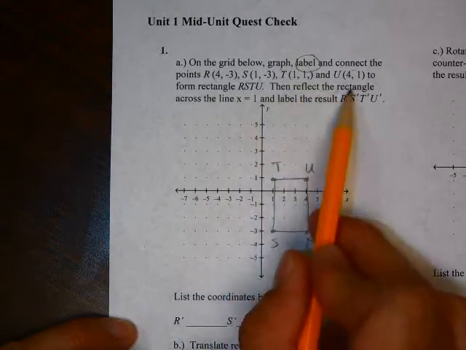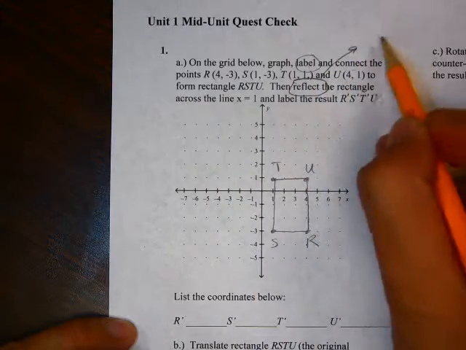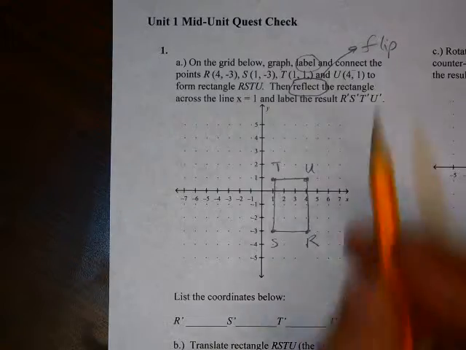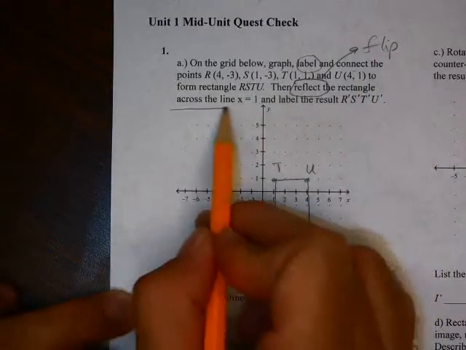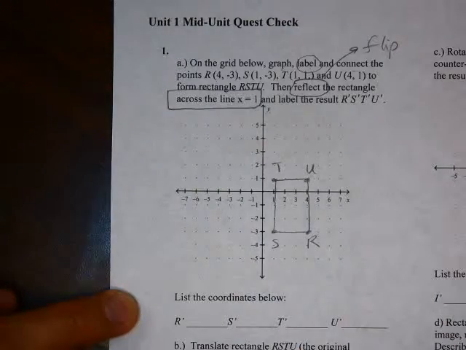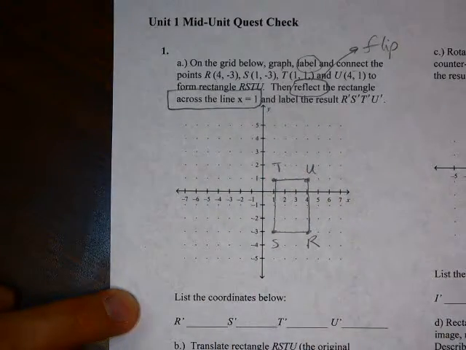Then reflect the rectangle. As soon as I see reflect, remember that reflect means to flip. We're going to do the mirror image across the line x equals 1. This is the hard part. This is really important right here. The line x equals 1 is not on this graph, so we have to actually graph it.